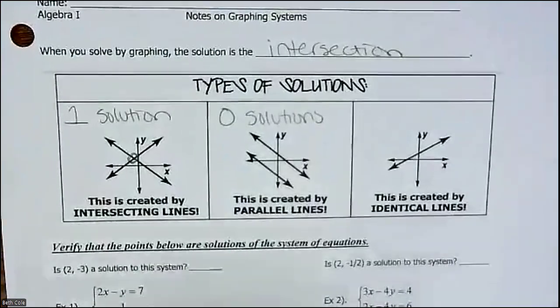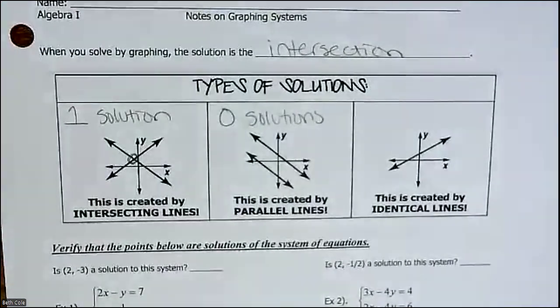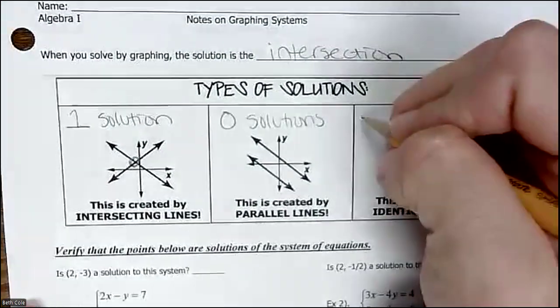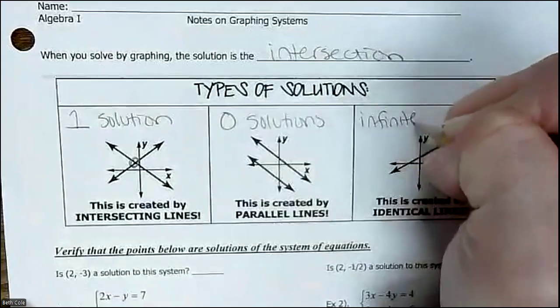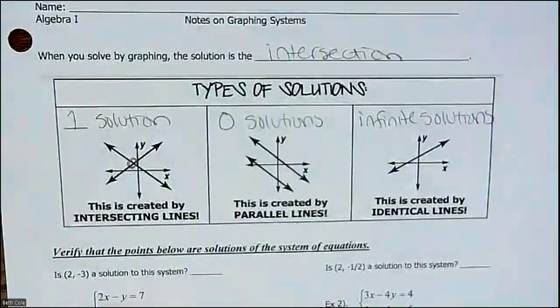Now, this third one, it looks like only one line, but what's happening is you have two lines and they are exactly on top of each other. Do you get what I'm saying? So they intersect literally everywhere. And so that is infinite solutions. Very good job. So it looks like only one line, but it's actually two lines where one is on top of the other.